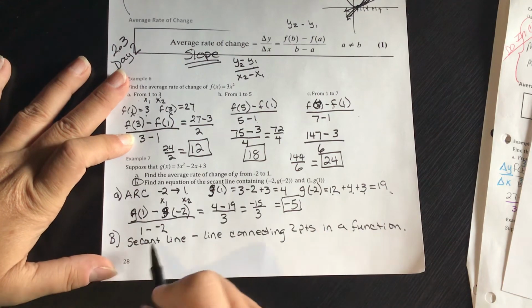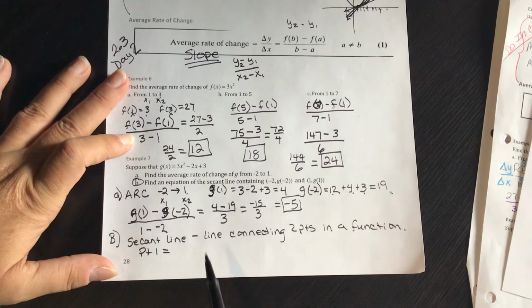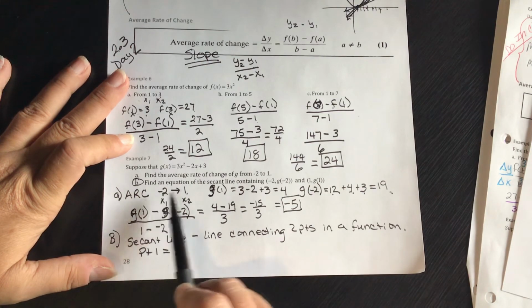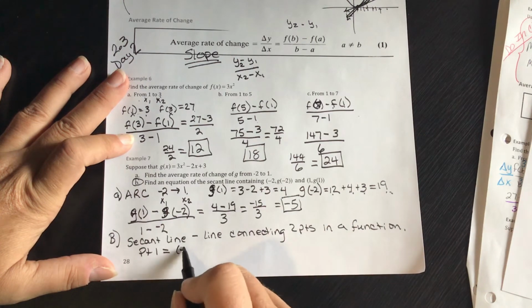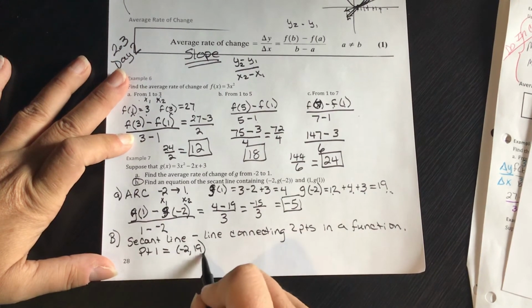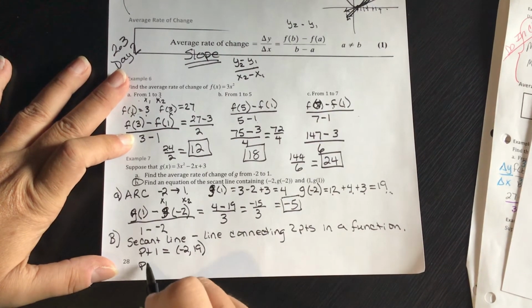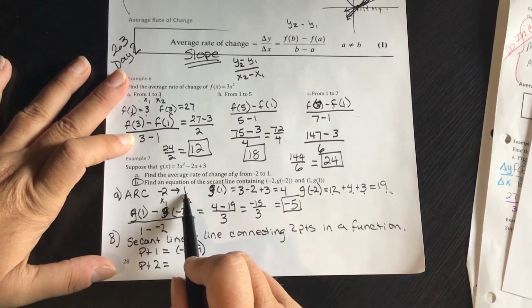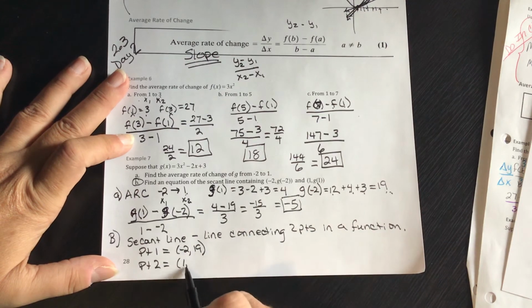My first point is the x value of -2 and the y value of 19. So -2 and 19 is a point on my function. Point 2 is the x value of 1 and the y value of 4.